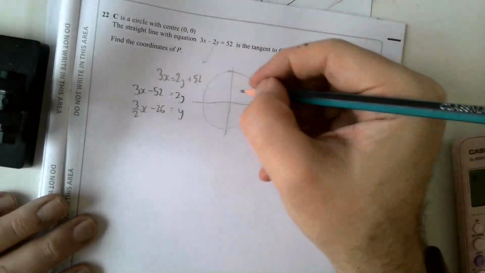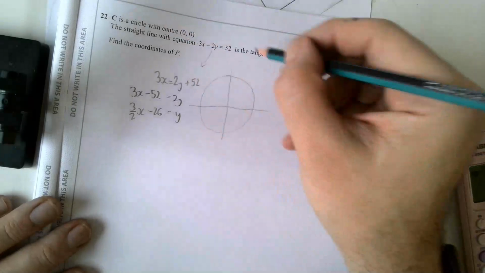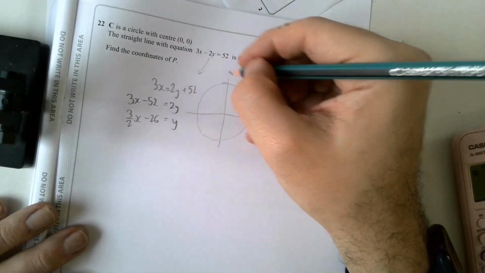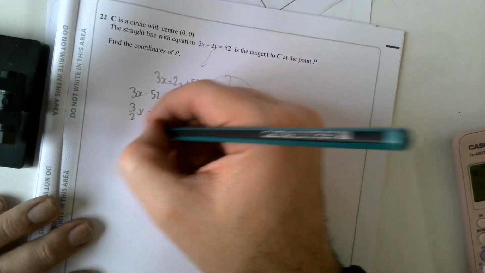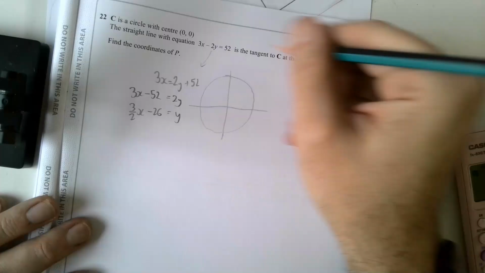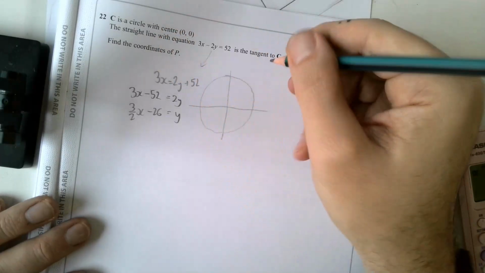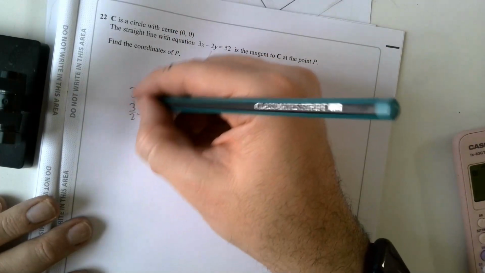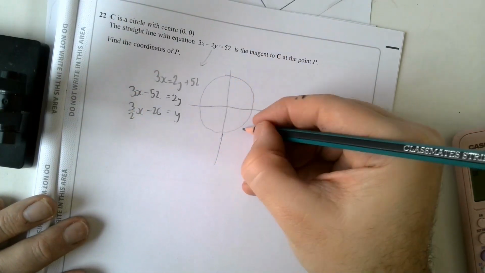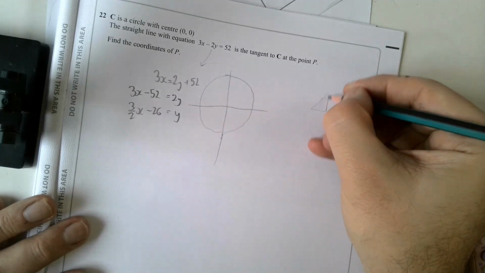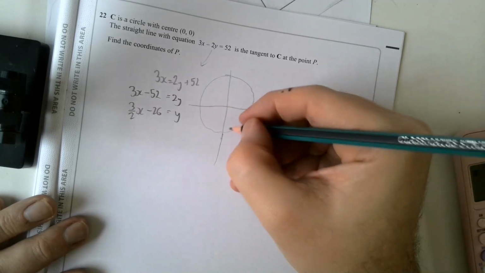So I know that, okay, so if I've got a line like that, then the gradient of my straight line with line is a tangent. So that line there has got a gradient of 3 over 2. So that means for every 3 across I go 2 up.